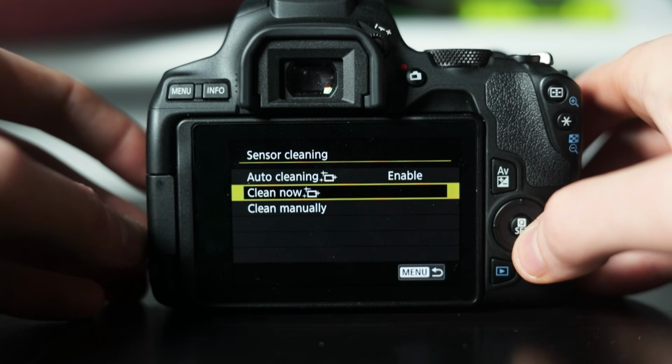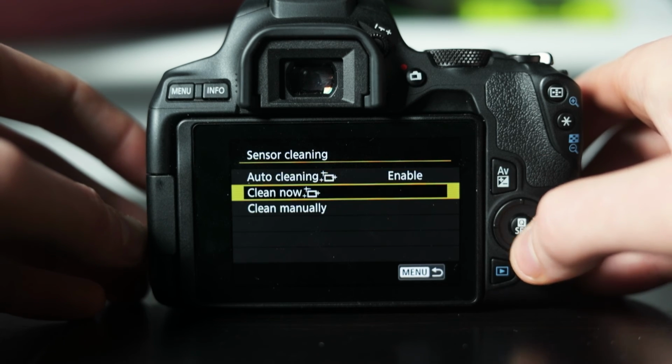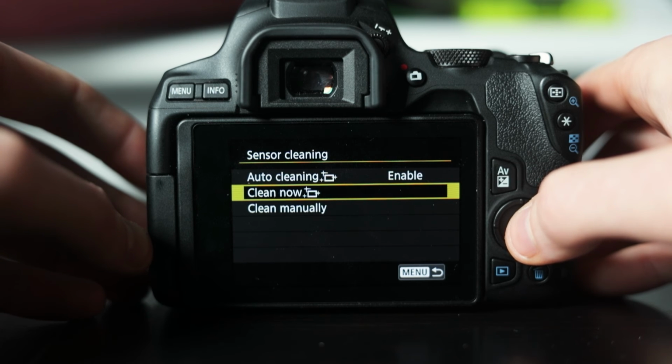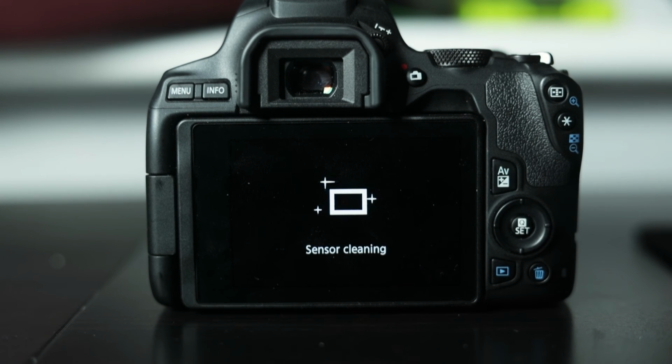Sensor cleaning is here too. Now I always have this set to enable auto cleaning, so when I switch the camera off, the sensor will vibrate and remove any loose dust particles that may be on it. But you can always do an ad hoc clean from here just by clicking Clean Now.